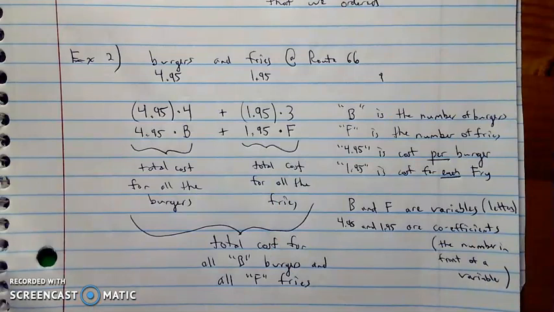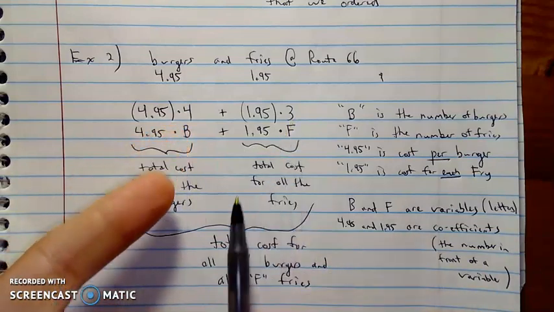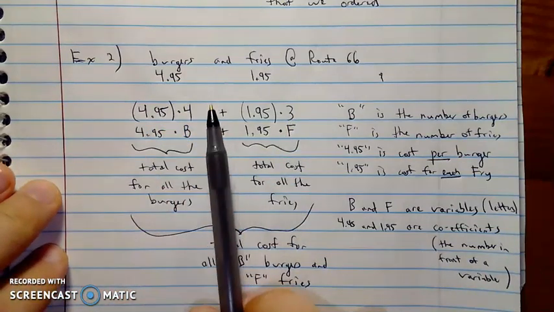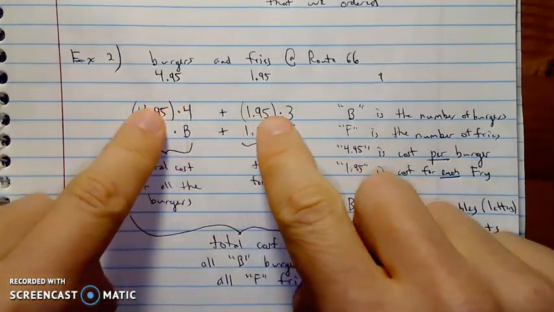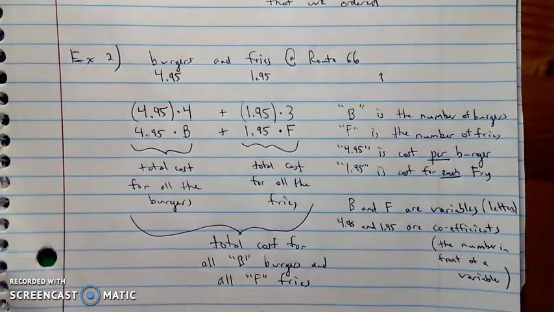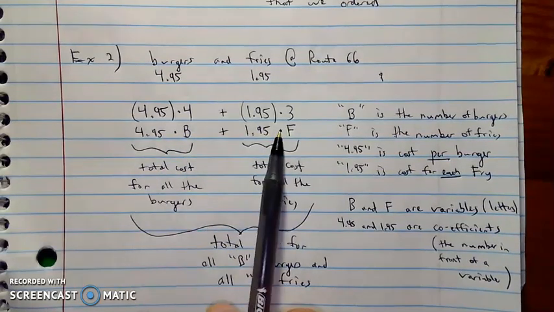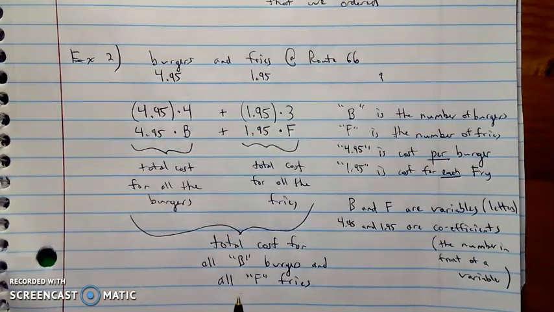So we're talking about, we have 4 burgers, 3 fries. You multiply these, multiply those, add them together. This whole thing is going to give you the total cost. Even if we have variables here, this entire expression right here represents the total cost for all the burgers and all the fries.